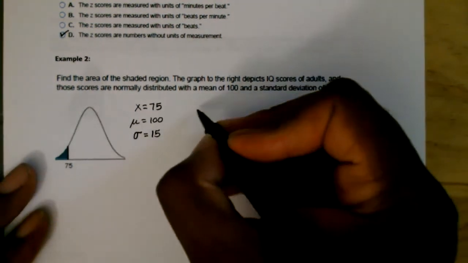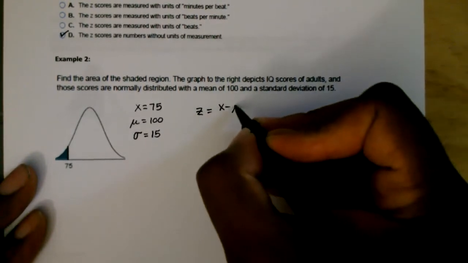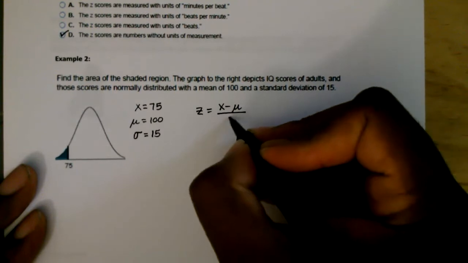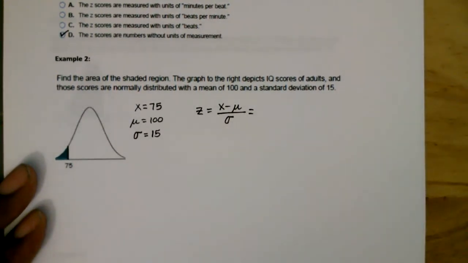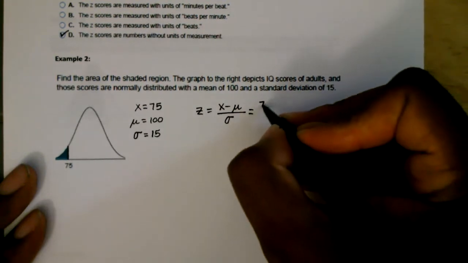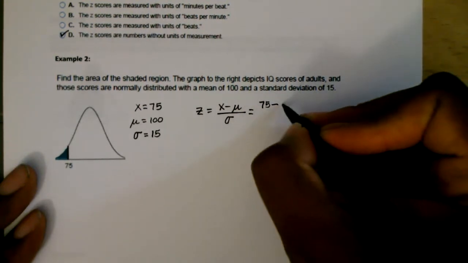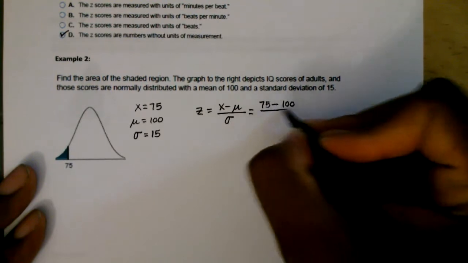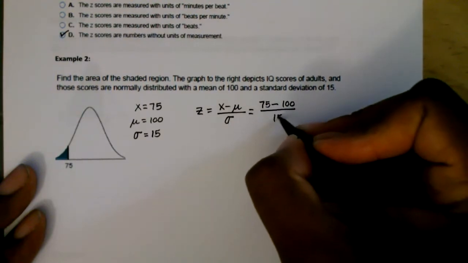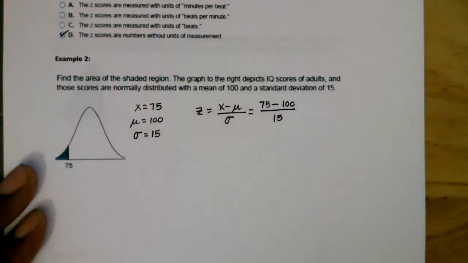So now we need to convert 75 to an equivalent z value. Using that z formula, z is equal to x minus mu, the whole thing divided by sigma. Your x value is 75 minus mu, that's 100, divided by sigma. The standard deviation is 15.